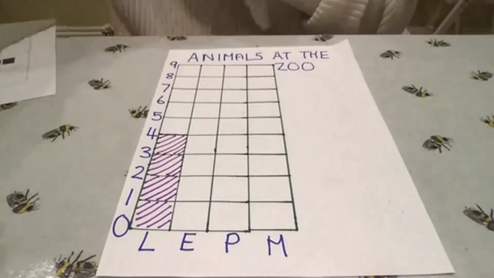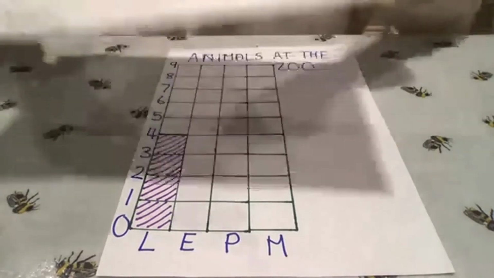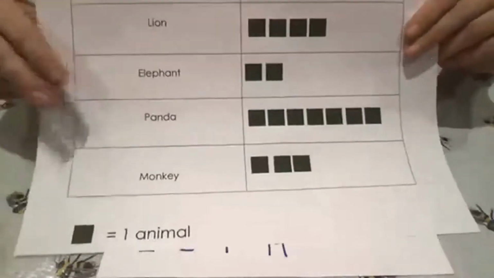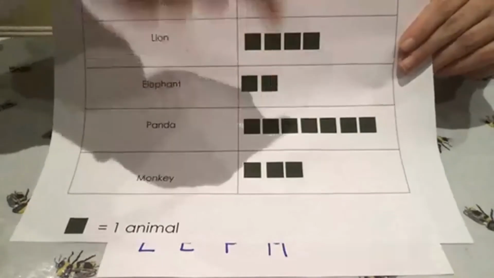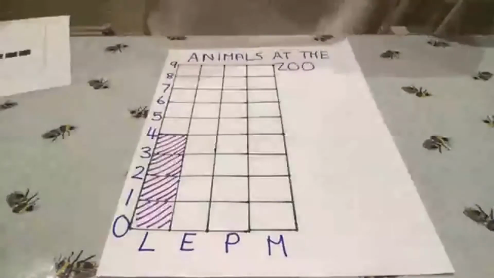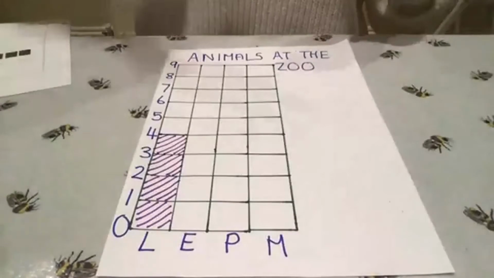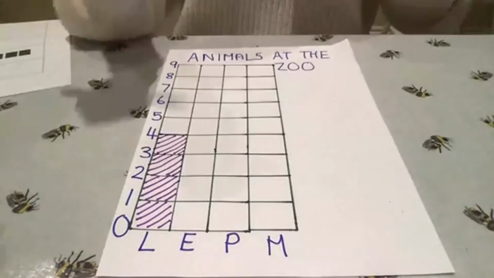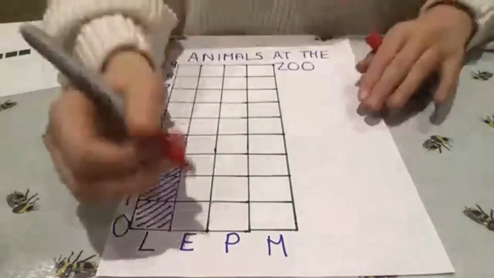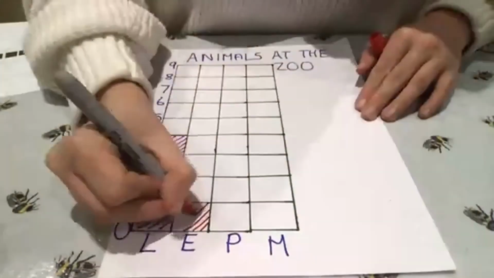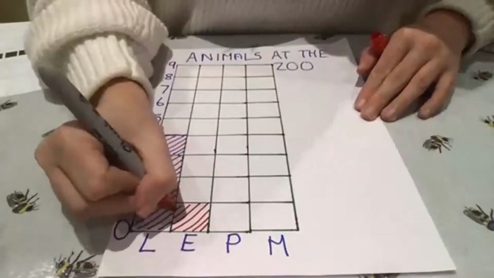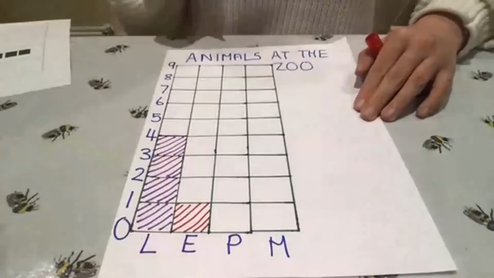So now let's have a look at the elephants. So how many elephants are there? Well, if 1 square represents 1 elephant, 2 squares is going to represent 2 elephants. So we need to show 2 elephants on our block diagram. So remember, each block represents 1. So I'm going to colour in 1 block.